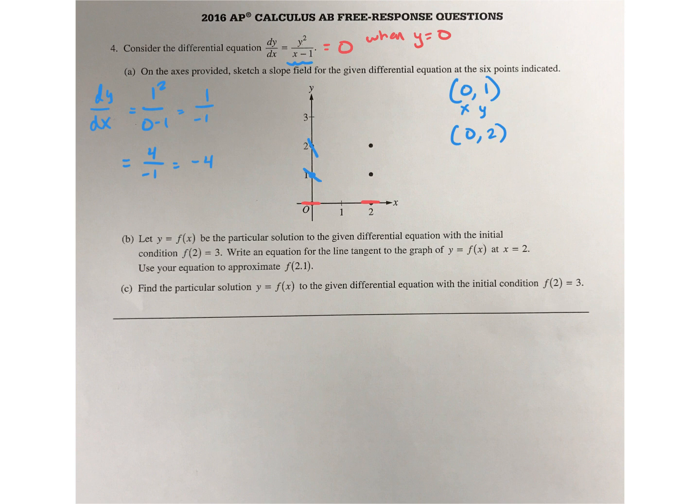Cool. So up next, I'll do the point (2, 1). All right, and that means my y is going to be 1, so it's going to be a 1 squared in the numerator, and then 2 minus 1 in the denominator, so a slope of 1. That looks like about 1. Good enough.